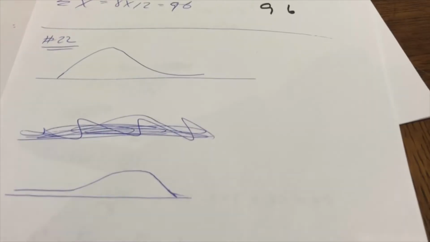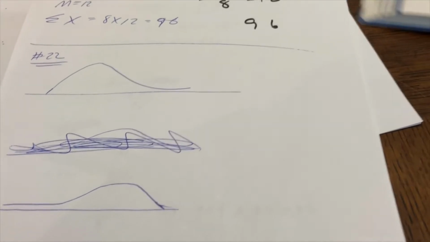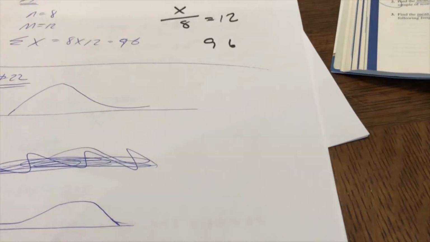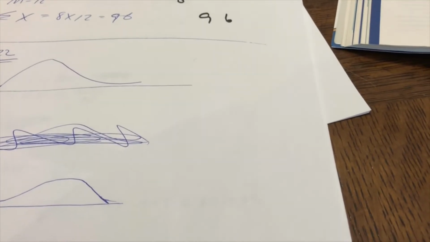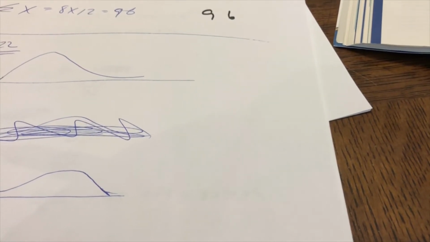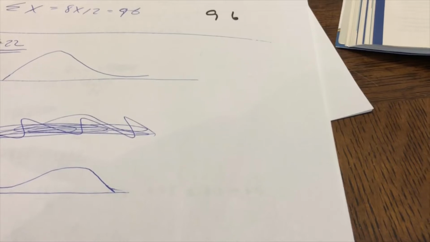Oh, you know what? I forgot number 22. Number 22 is asking why one measure would be better than the other. Explain why the median is often preferred to the mean as a measure of central tendency for a skewed distribution.